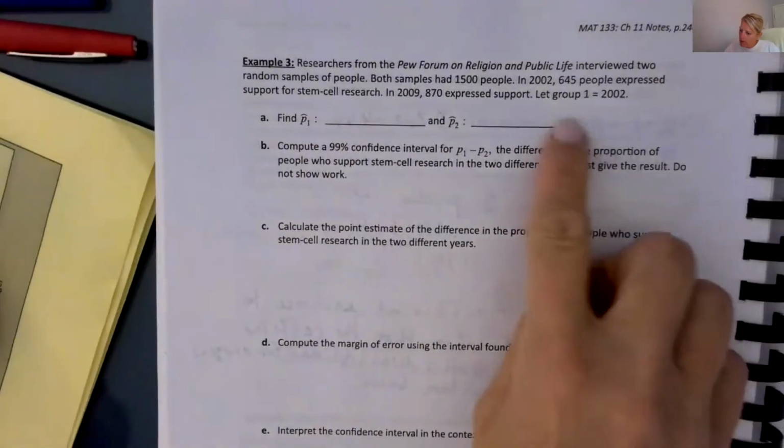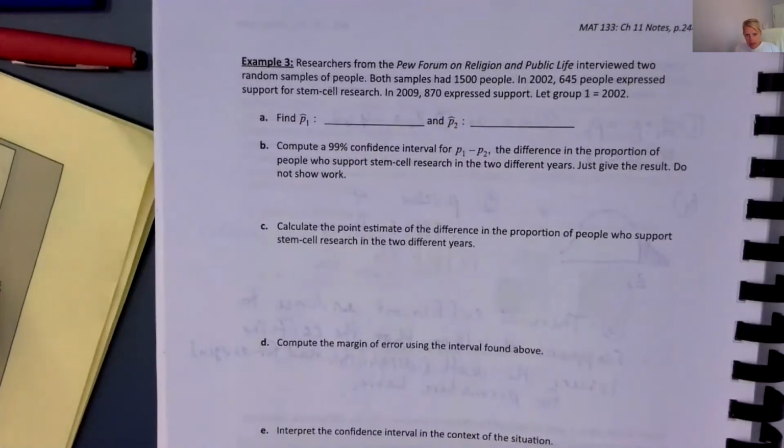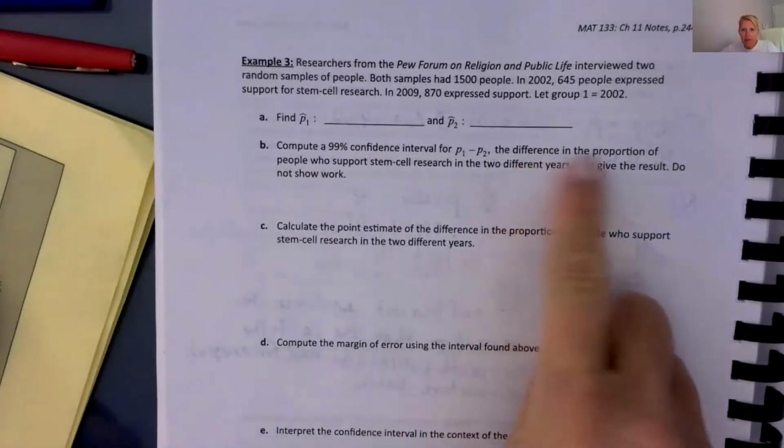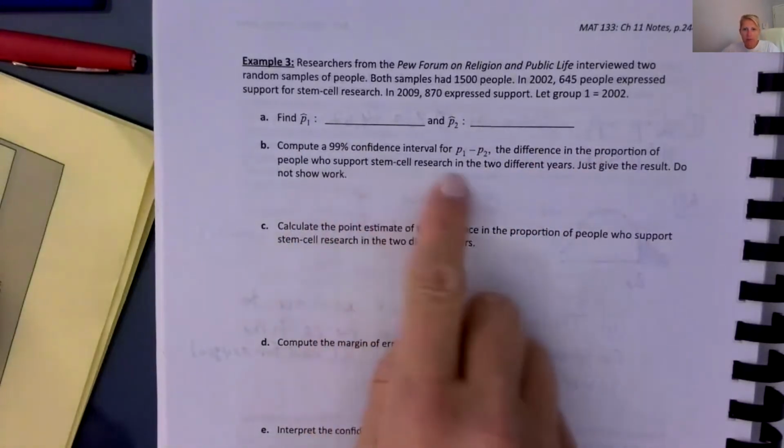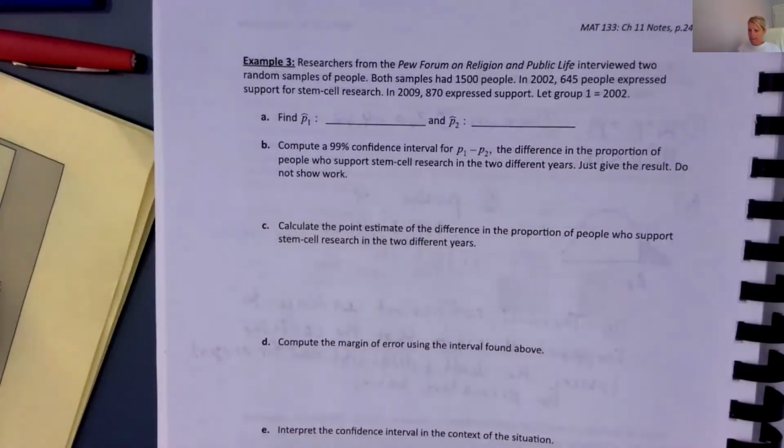So let group 1 be the 2002. And they're asking us to compute a 99% confidence interval for the difference between them, and find the difference in the proportion of people who support stem cell research in the 2 different years. Just give the result, do not show work. Okay.